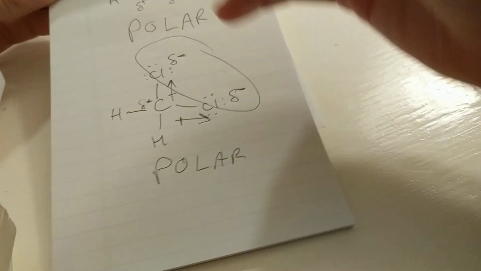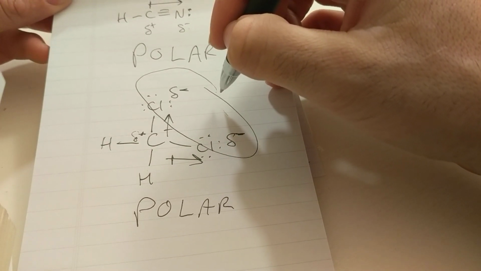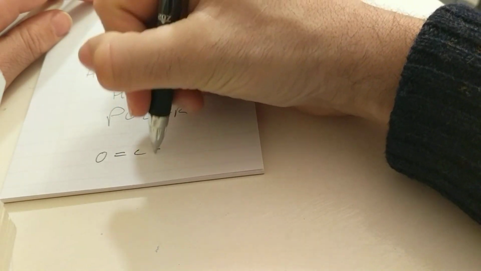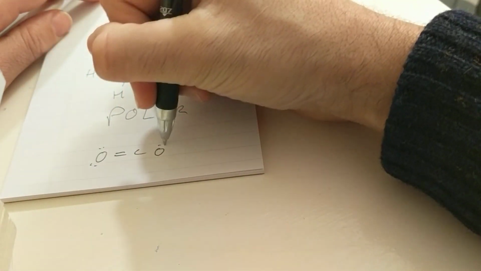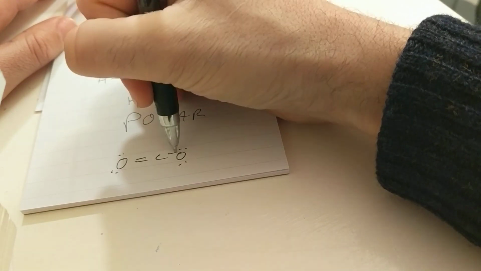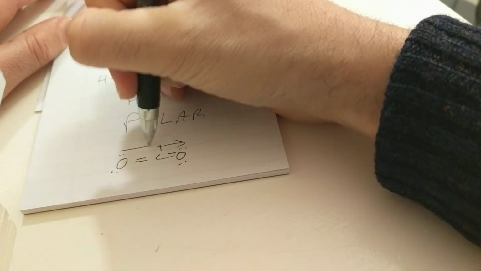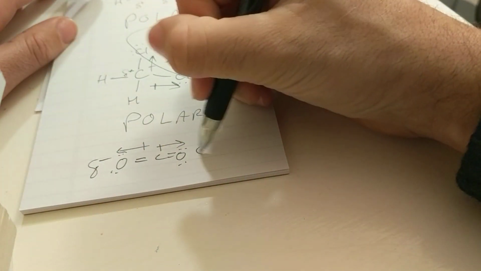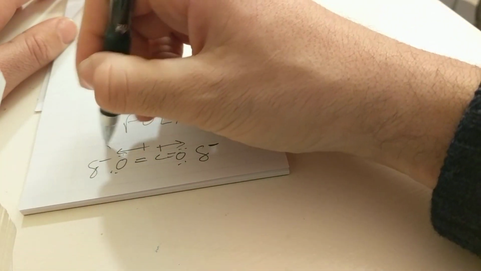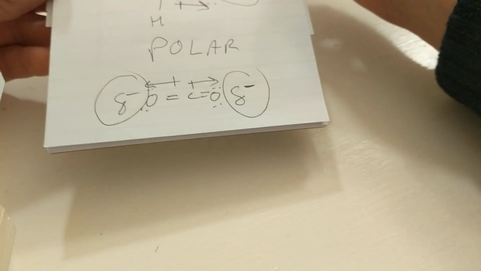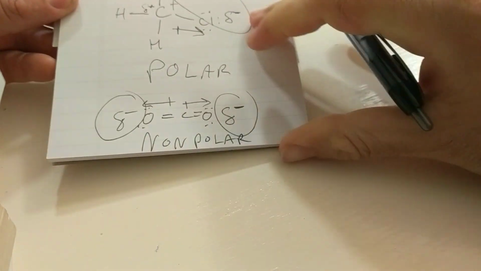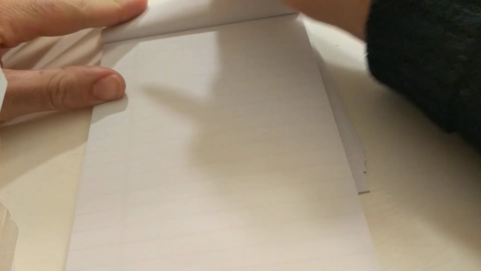You've got to visualize it. Is the electron density even? If it is, nonpolar. Look at this one. Double bond, dipole, dipole. The center's positive, but we got slightly negative here, slightly negative here. It's all even, which means this is nonpolar. Okay. Moving onwards. Intermolecular forces.